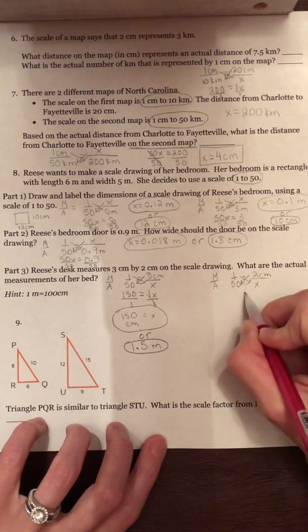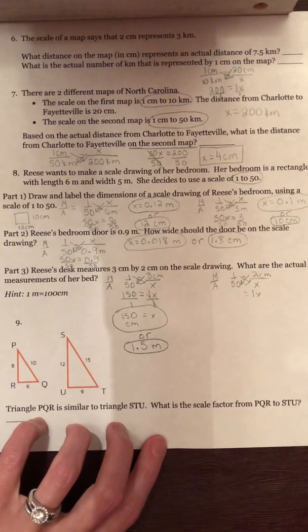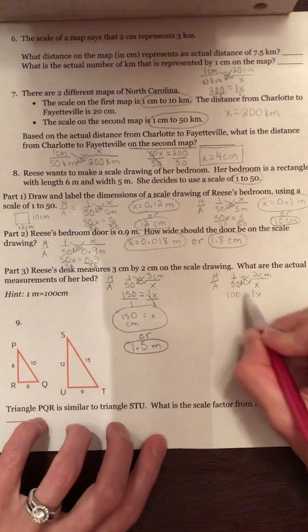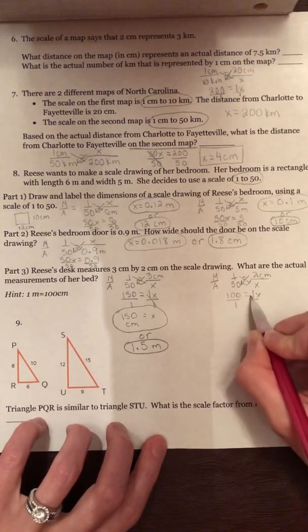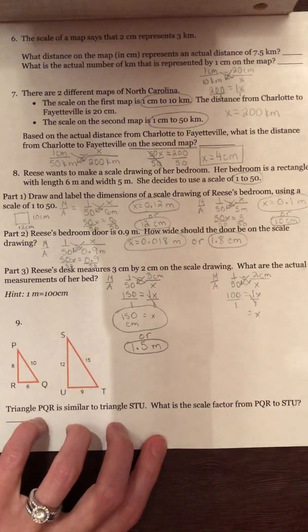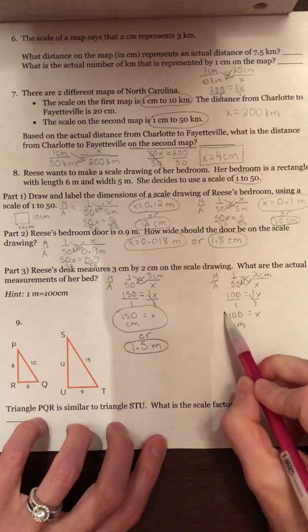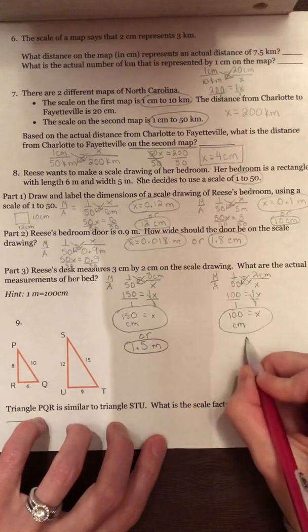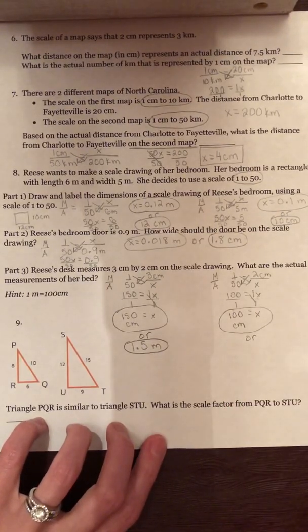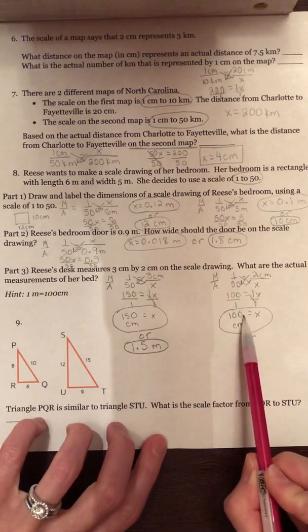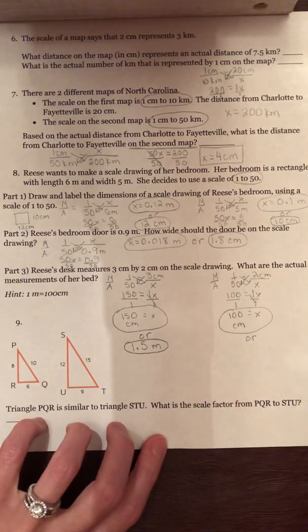So again, we've got model over actual, 1 to 50, and this time we're doing the 2 centimeter side. Cross multiply. We get 1x on this side, 2 times 50 gives us 100. Divide both sides by 1, which we know is not going to affect our answer. And so that's 100 centimeters. Or if we convert that, we're going to divide by 100 or move the decimal 2 places to the left.